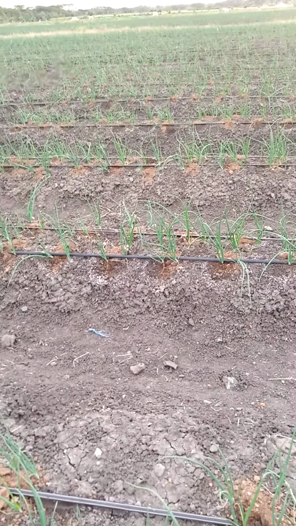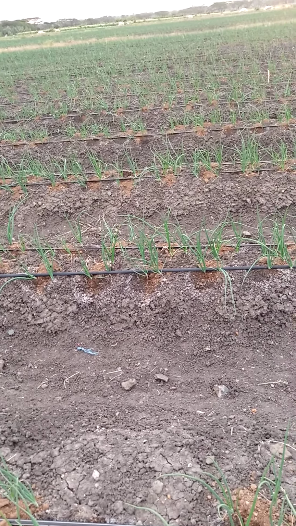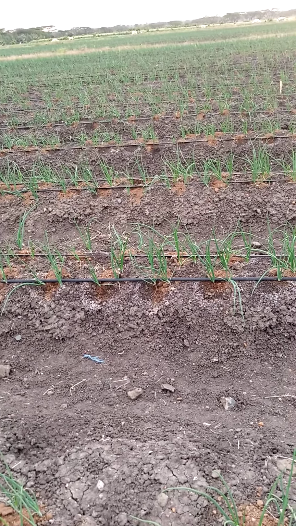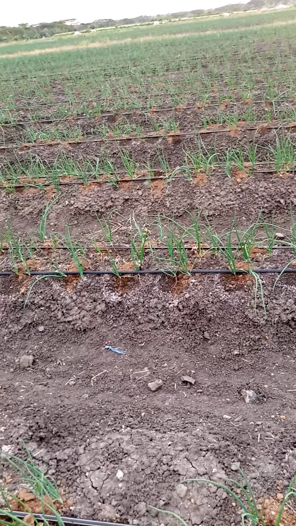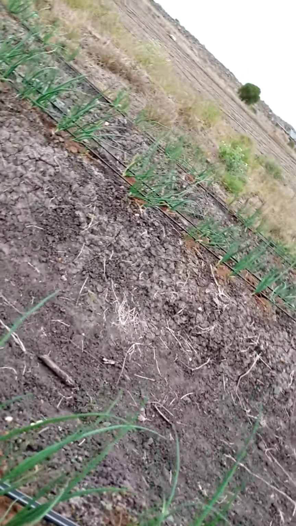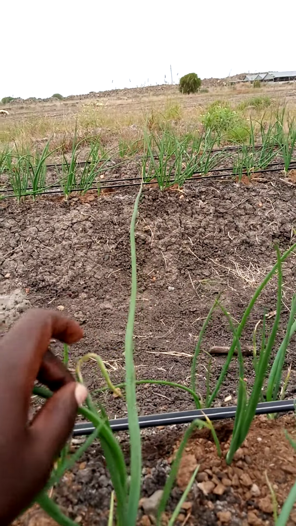So purple blotch, you might mistake it with thrip infestation, because it starts with marks of thrips, and then later on you'll find that, oh, it's different from the thrip marks. So let's just go straight to one of the plants that has purple blotch. So let me start with the mark of a thrip. Let's look at this leaf. Look at this leaf.